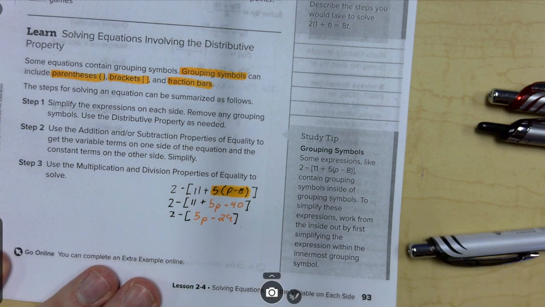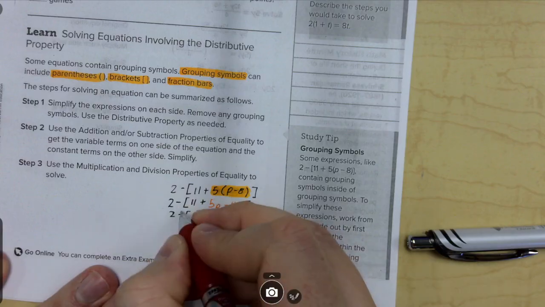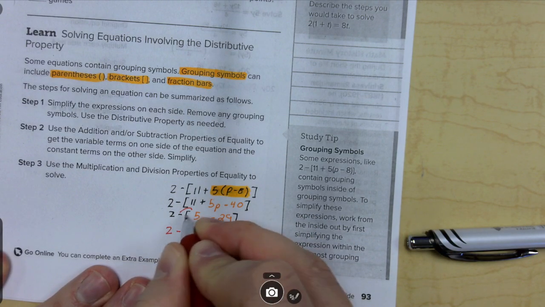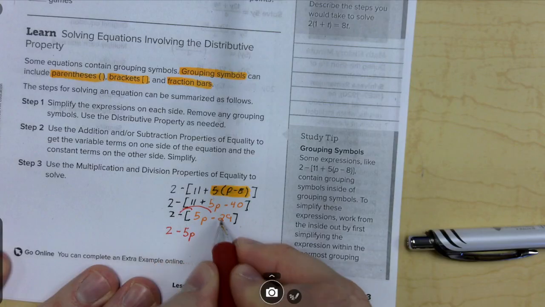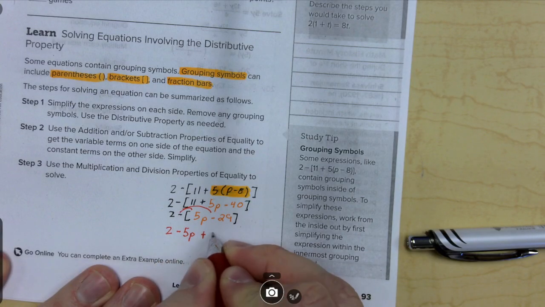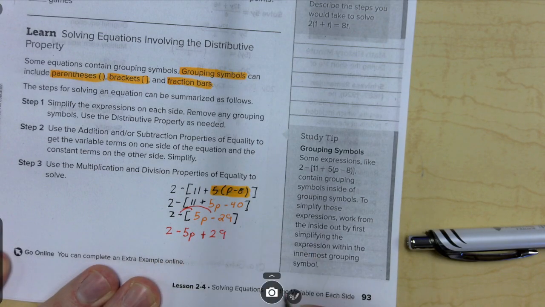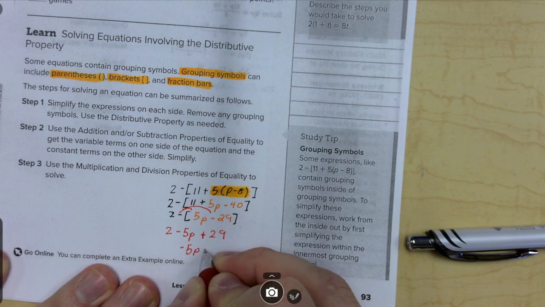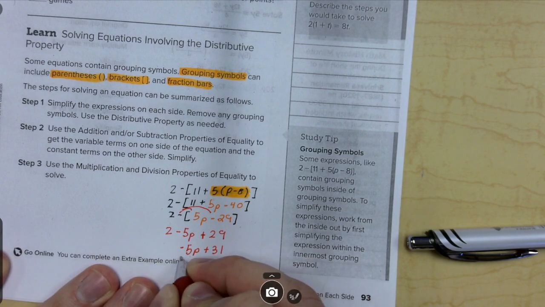Now this negative gets distributed. So we have 2 minus 5p, and then a negative makes a positive. So this becomes negative 5p plus 31.